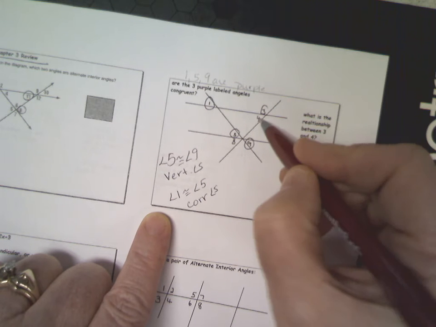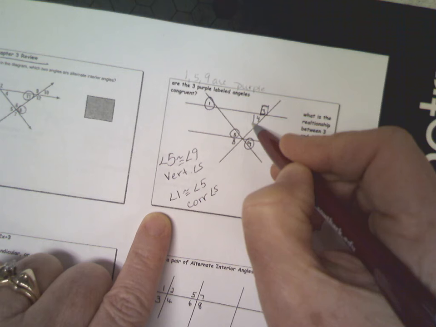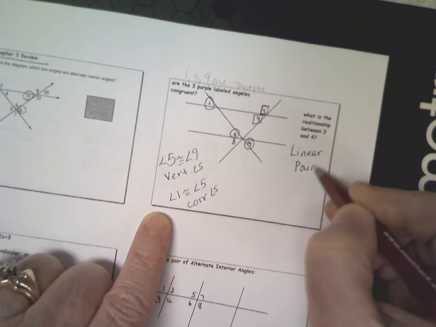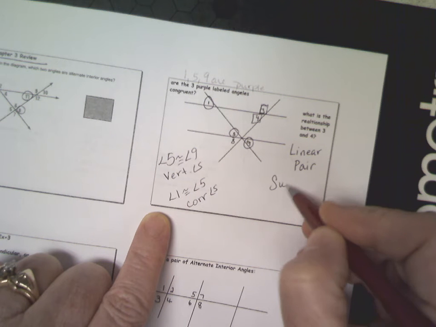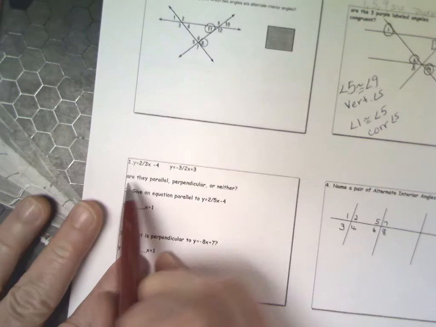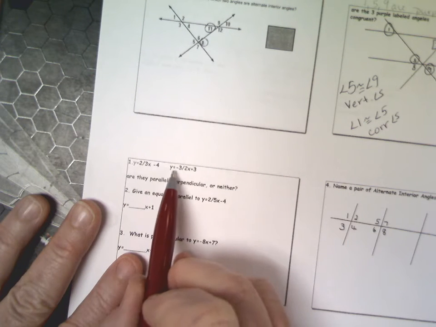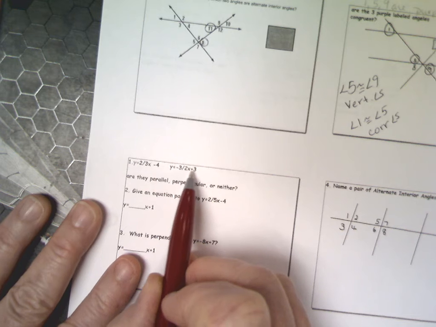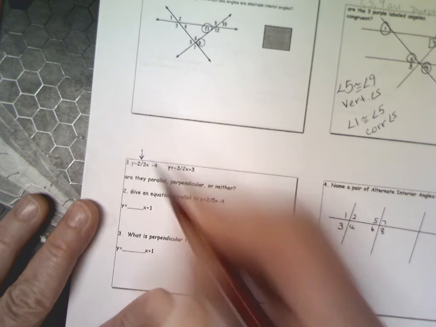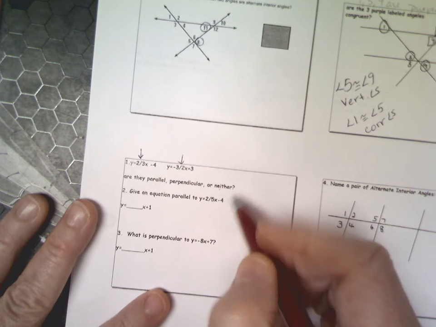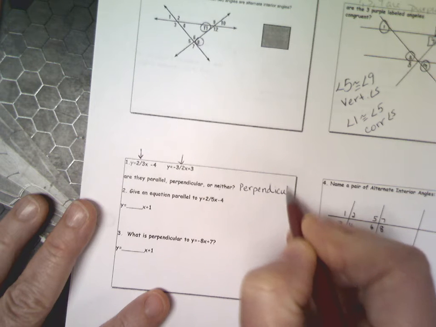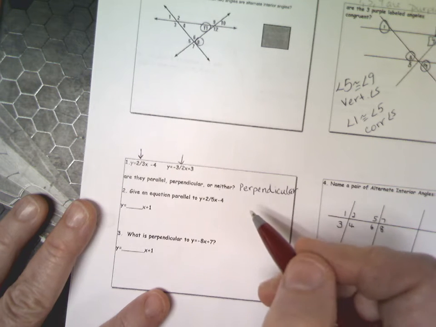Then what's the relationship between 3 and 4? There's 3 and there's 4. They are a linear pair, or you could say that they are supplementary. Y equals 2/3 x minus 4 and y equals negative 3/2 x minus 3. Are they parallel, perpendicular, or neither? Well, the slope of this one is 2/3. The slope of this one is negative 3/2. That means that they are perpendicular because they have opposite reciprocal slopes.